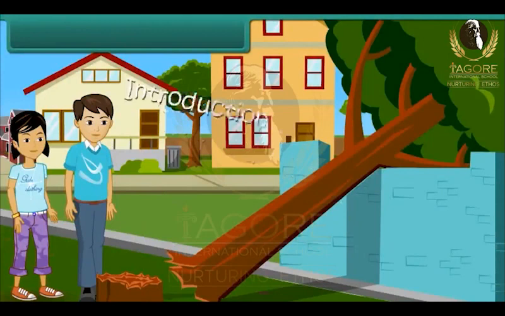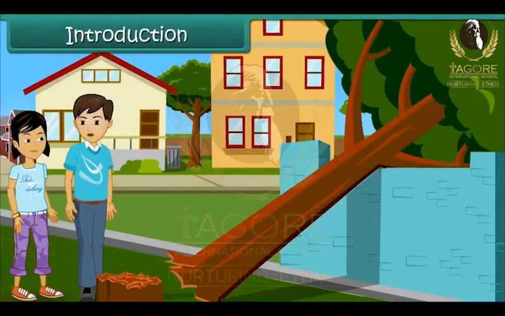Samya, today's storm has uprooted many trees in our locality. That's right, Vineet. That huge tree has been broken in the middle. The broken half, leaning against the boundary wall, makes a beautiful triangle. Great, Vineet. Are you studying geometry in school these days? Yes, Samya. We are learning to construct triangles.